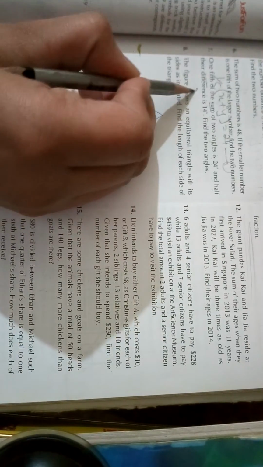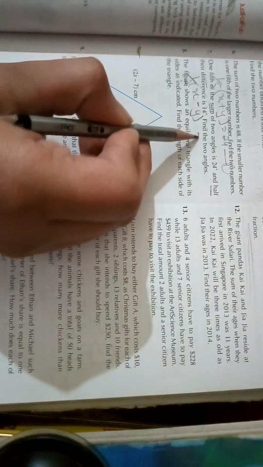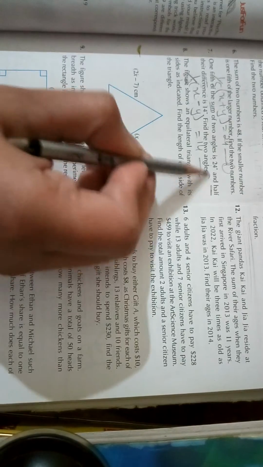Now read out the other part of the question. And half their difference. Difference means minus. That means the two angles are going to be subtracted. Half of their difference means 1/2 of their difference. 1/2 of the difference of the two angles is equal to 14. From here we will get the second equation. Now again rewrite these two equations in the copy and solve the question.